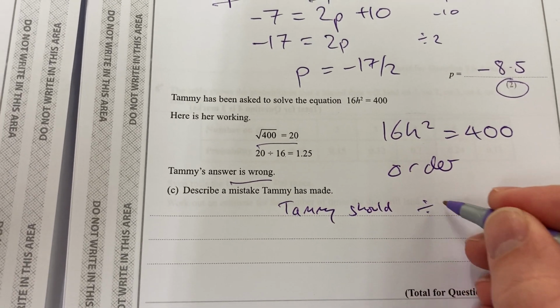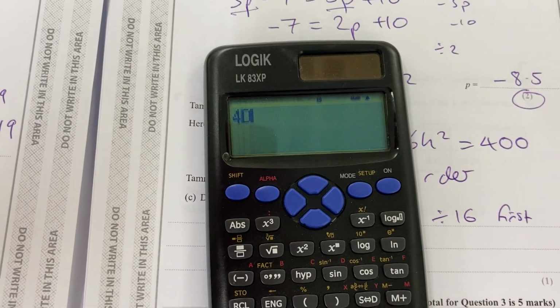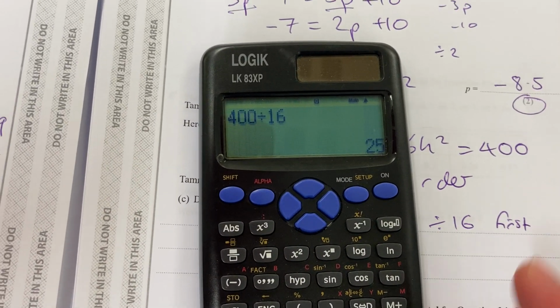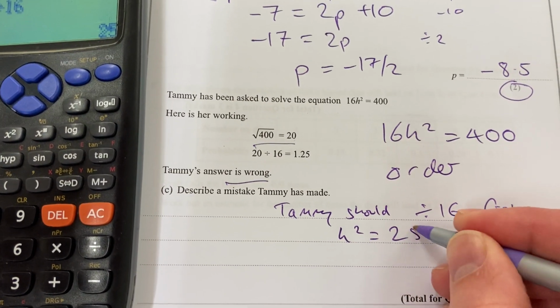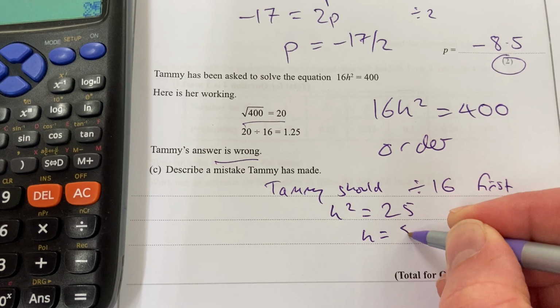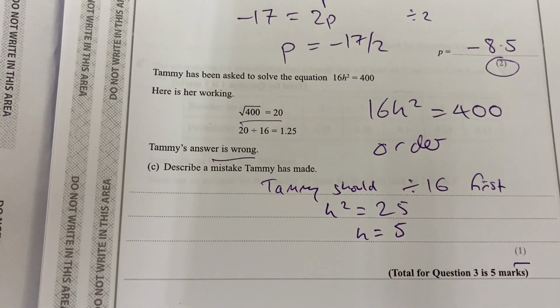Tammy should divide by 16 first. And 400 divided by 16 would get you 25. So h squared would equal 25, and then h would equal plus or minus 5. So it's to do with the order there.